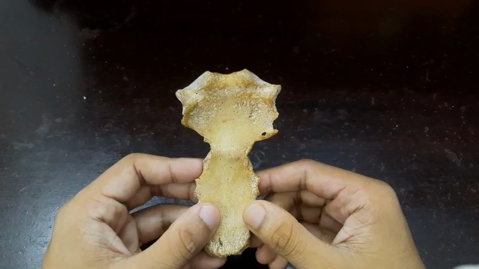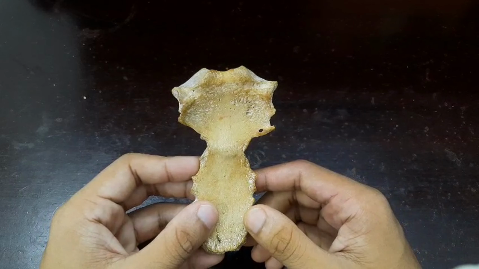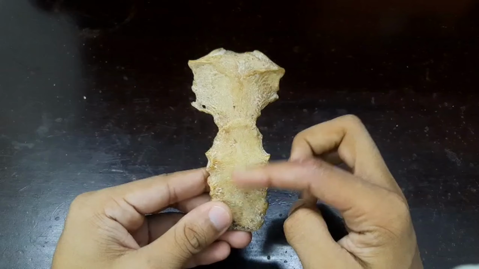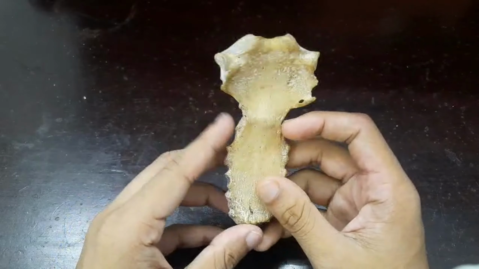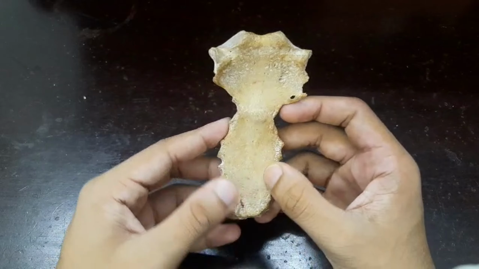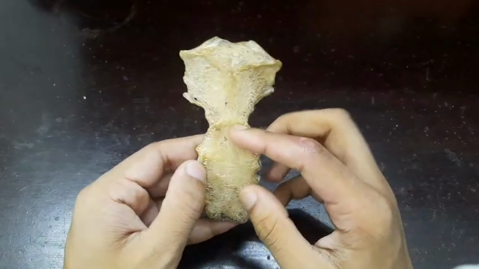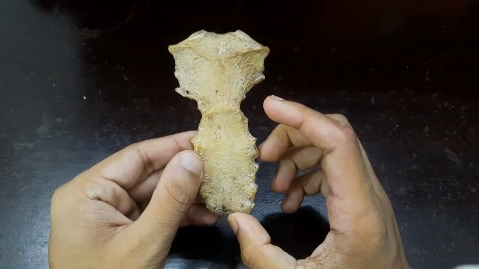Now we'll talk about the body of sternum. It has two ends, two borders, and two surfaces. This is the convex anterior surface. This is the smooth and concave posterior surface, and these are the two lateral borders, and this is the upper end, this is the lower end.